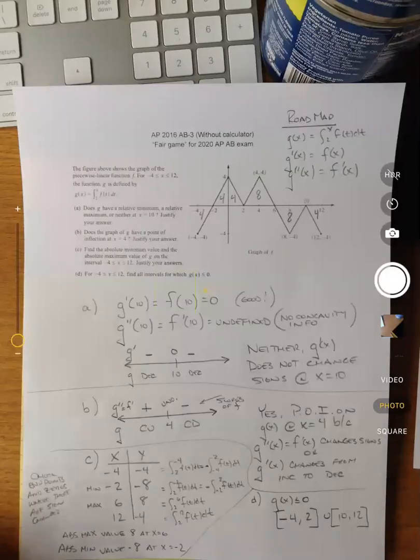Hi everybody, let's go over the scoring guide and my work for 2016 AB3. All the material inside of here is fair game for the 2020 exam. This is all through differentiation techniques. And even though there's an integral in here, it's not an application of an integral. This is all fair game.